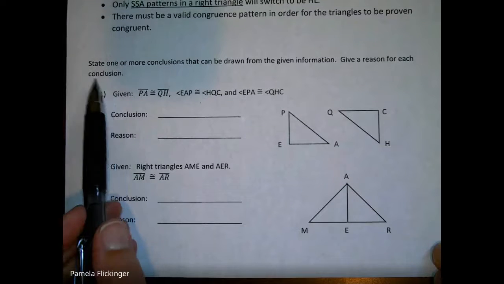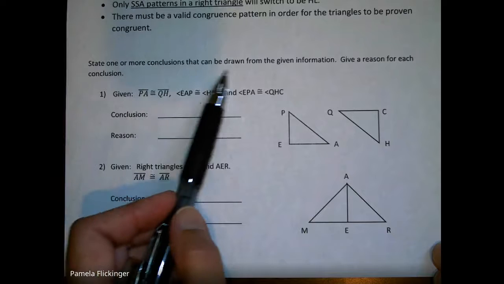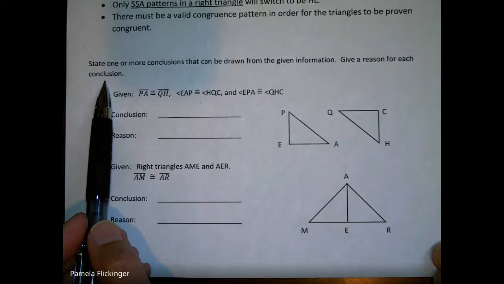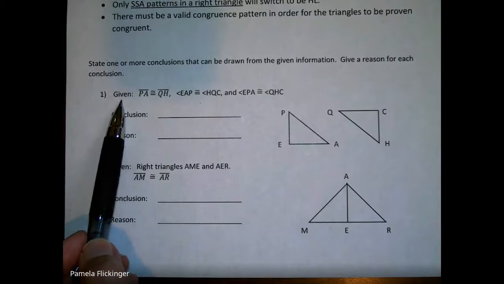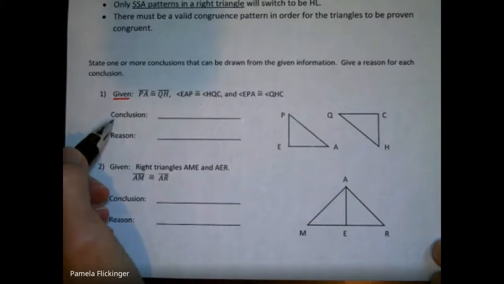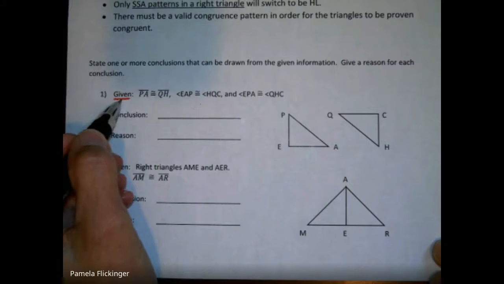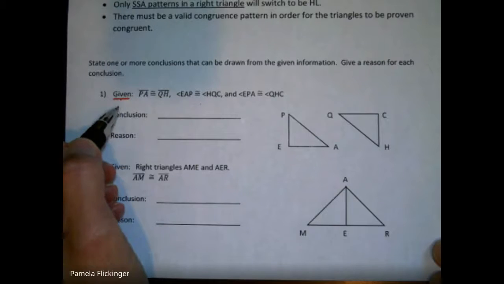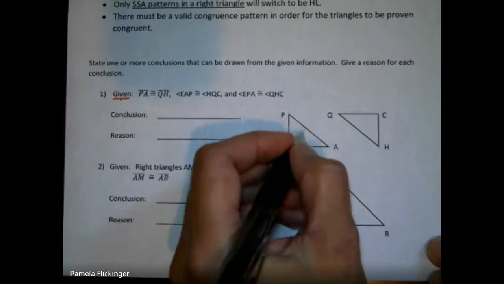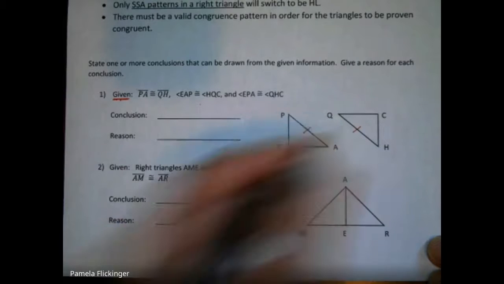All right, so this says we're going to state 1 or more conclusions that we can draw from the given information, and then give a reason for each conclusion. If we were actually doing proofs, every proof starts with a given. All right, this is where we start. So what you're going to do with this given information is you're going to mark your picture. All right, because if you don't mark the picture and you look, you're not going to know what the pattern is that we have. So let's mark side PA is congruent to QH.